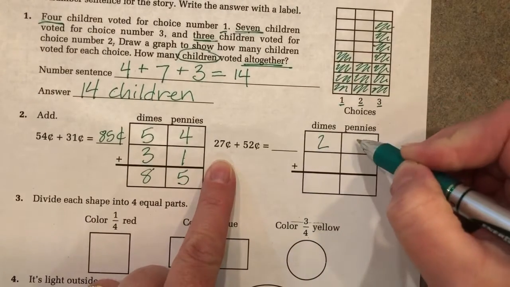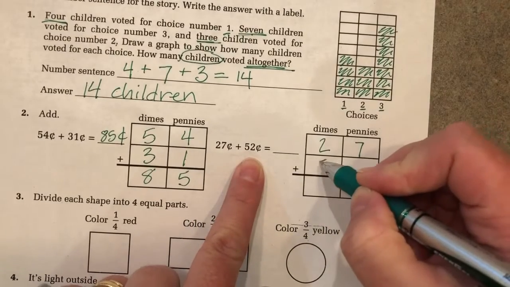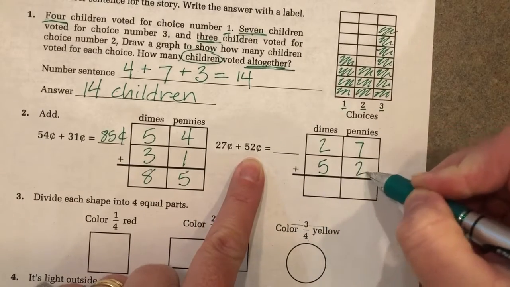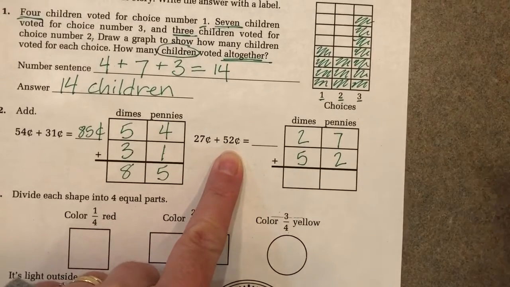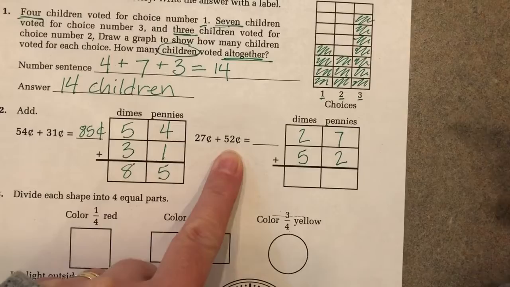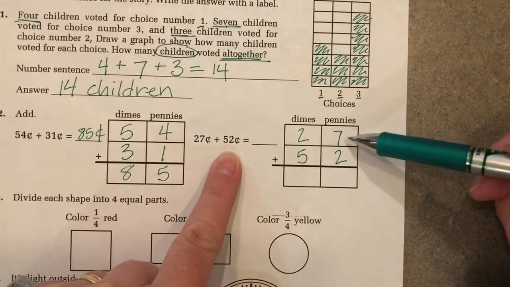27 is 2 tens and 7 ones. 52 is 5 tens and 2 ones. Now make sure you are taking notes on this page, guys. I should have mentioned that earlier, but you do need to take notes on this page so it can help you out on side B.